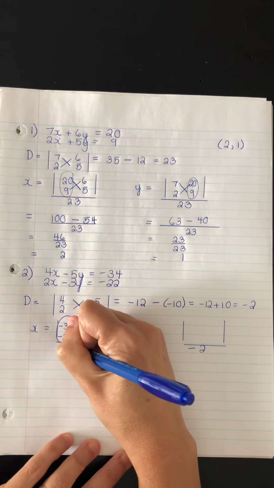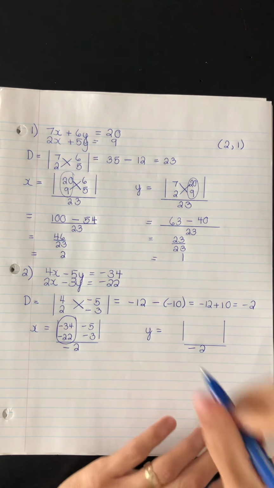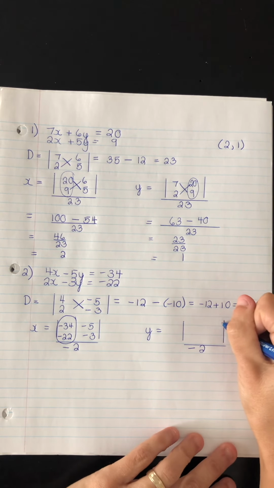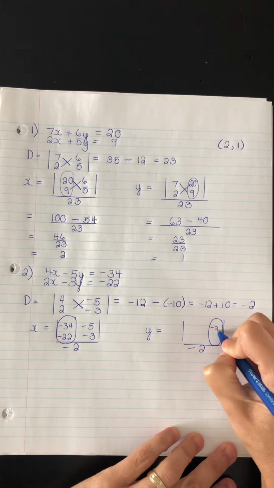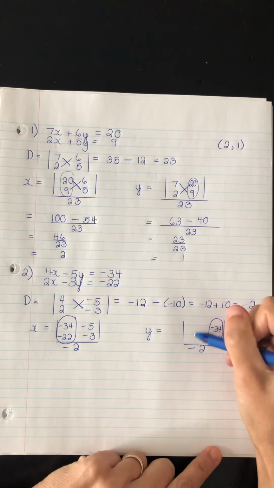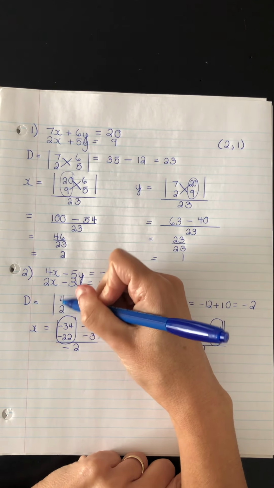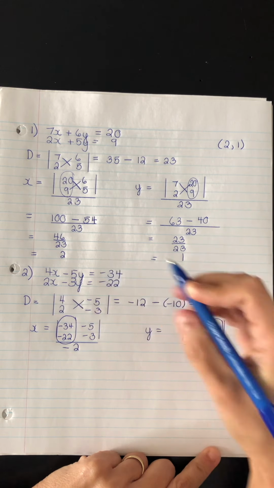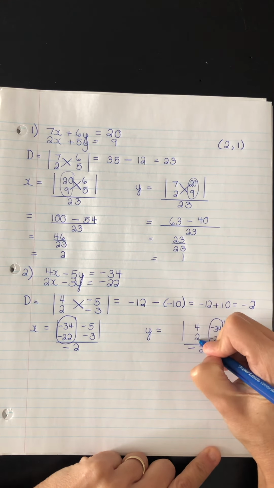When you form y, it's the second column that gets changed to -34 and -22. The first column stays as it was in capital D.